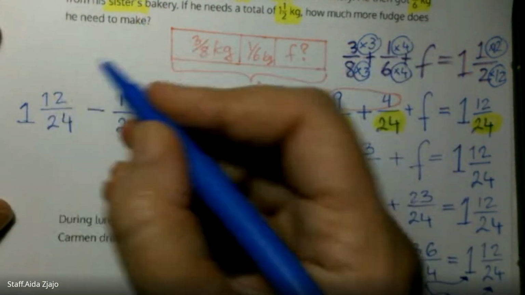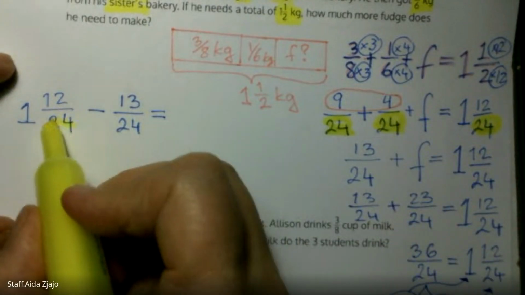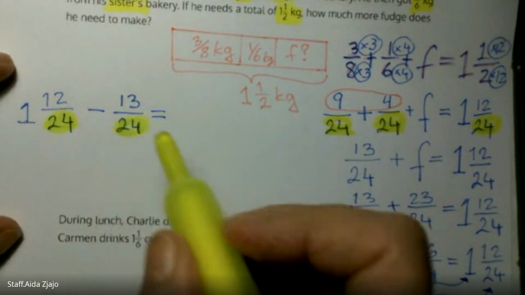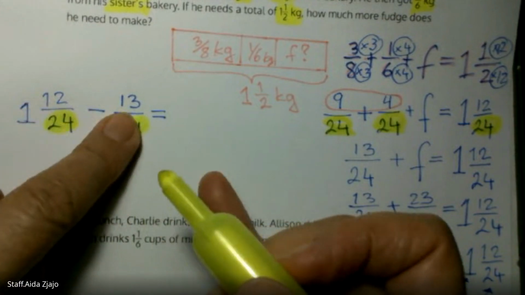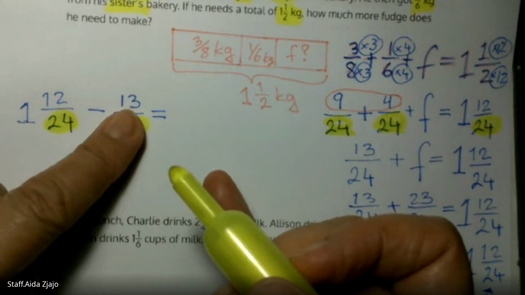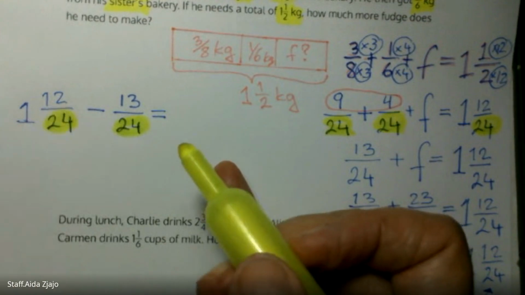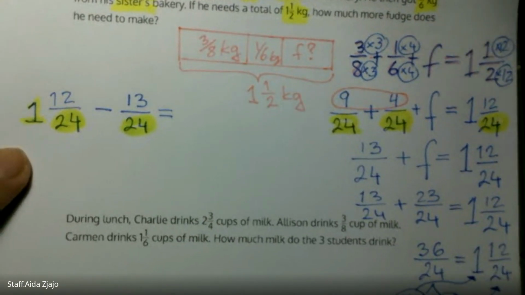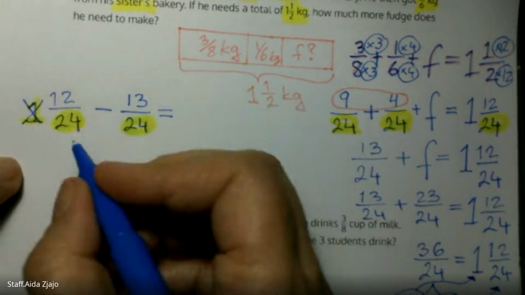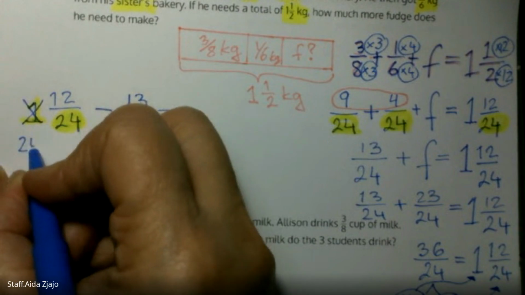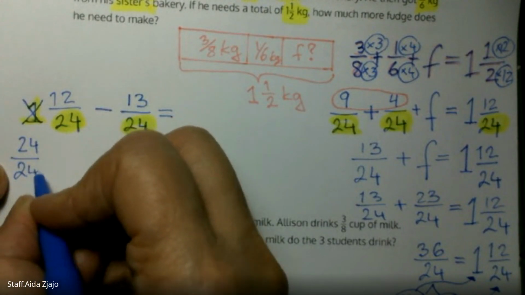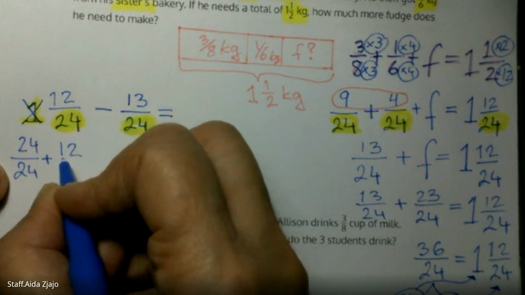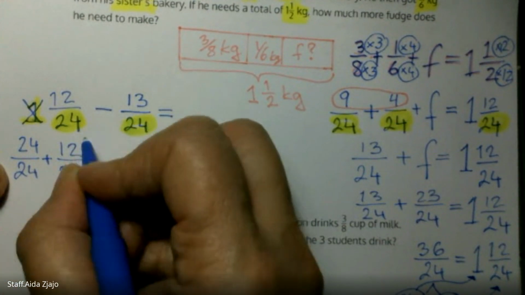The pieces are the same, so they're 24ths. I cannot do 12 minus 13. I cannot take 13 pieces when I have 12. But I do have this whole, so I regroup the whole into 24 pieces, plus the 12 that I had before.